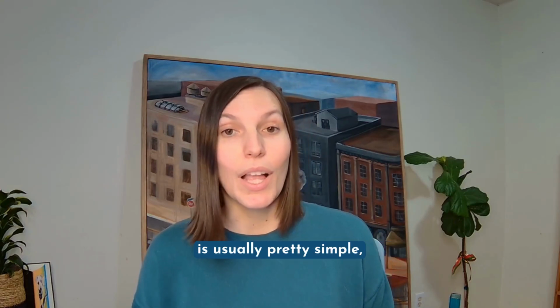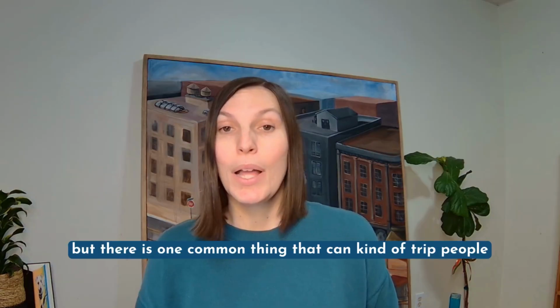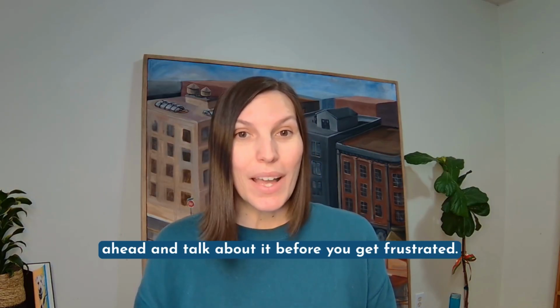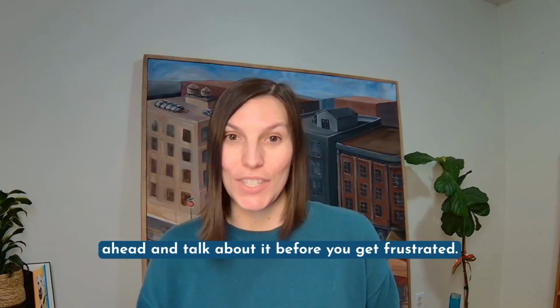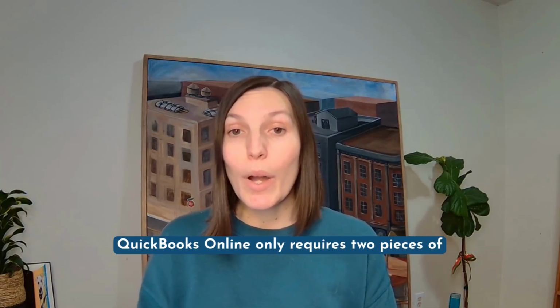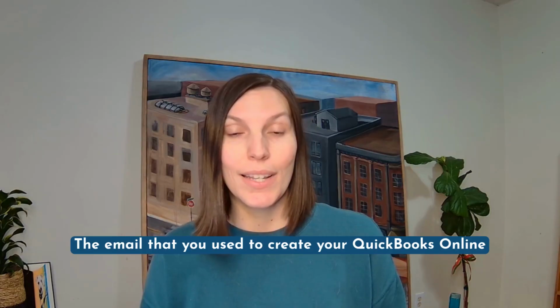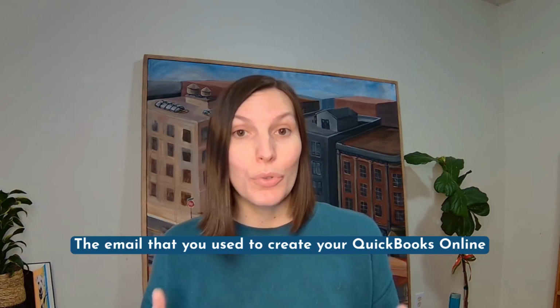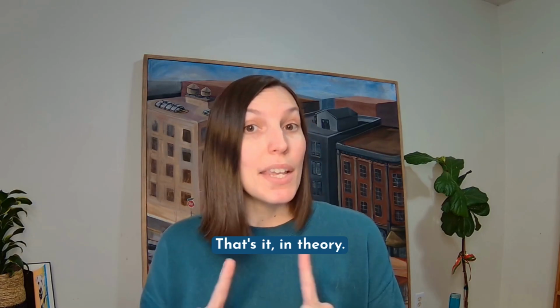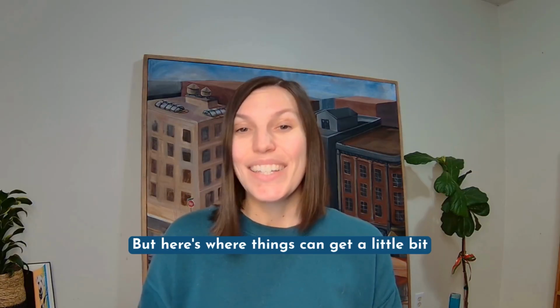Logging into QuickBooks Online is usually pretty simple, but there is one common thing that can kind of trip people up. So let's go ahead and talk about it before you get frustrated. Most of the time, logging into QuickBooks Online only requires two pieces of information: the email that you used to create your QuickBooks Online account and your password.